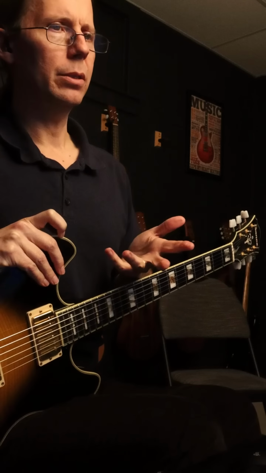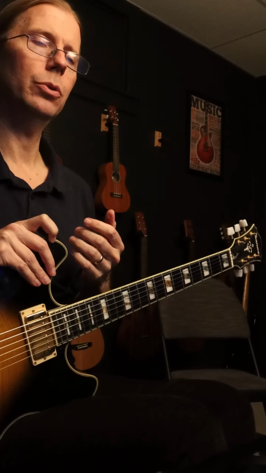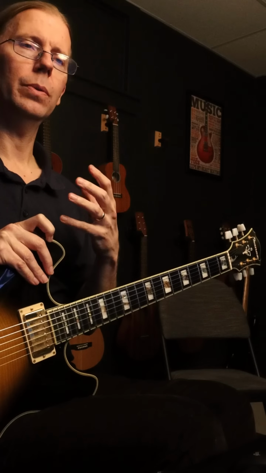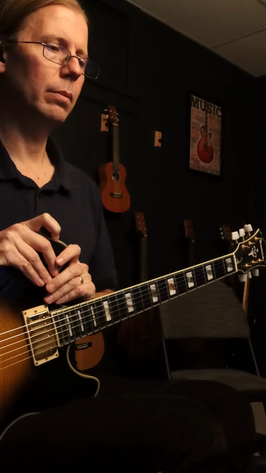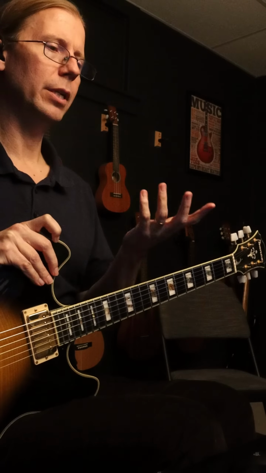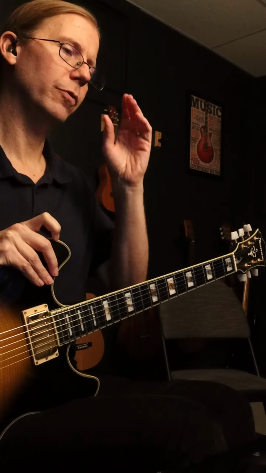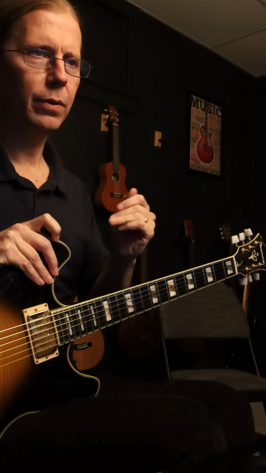Now, I will say about slowing down, I do think it's important to slow it down when you're working to get a phrase going. So let's say you wrote out the phrase you're transcribing, or you found where it is on the guitar.